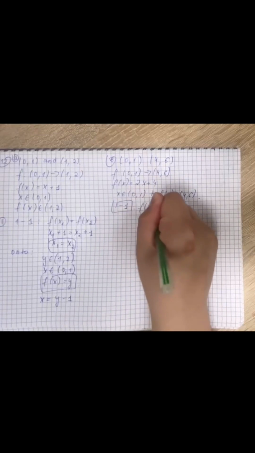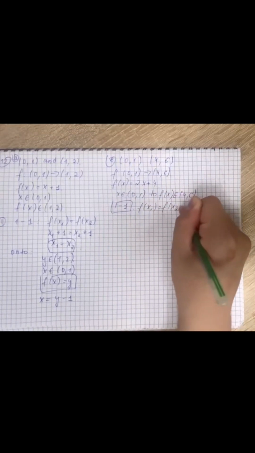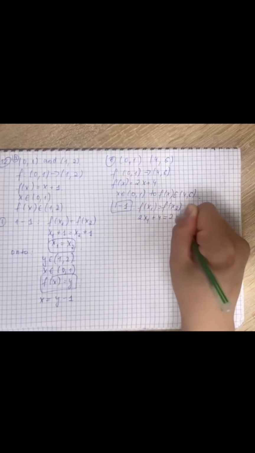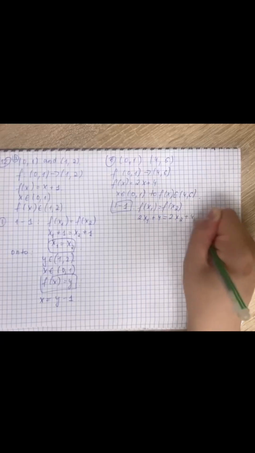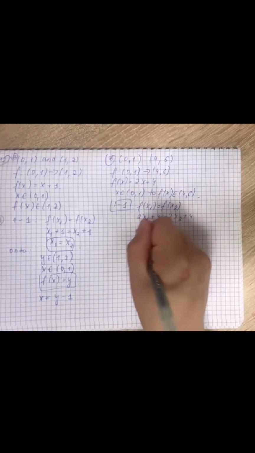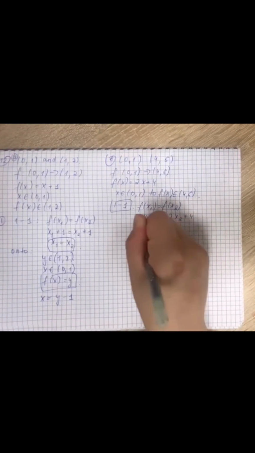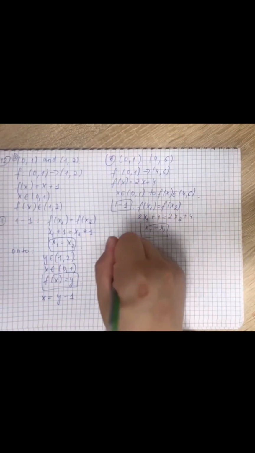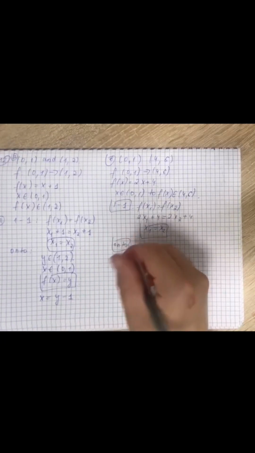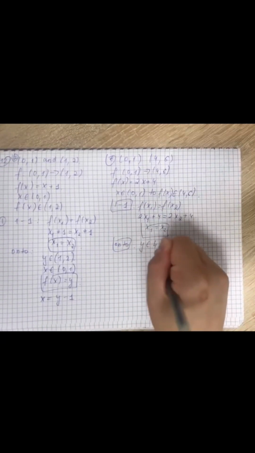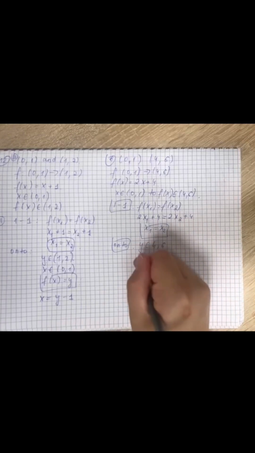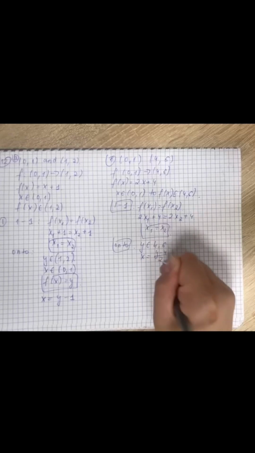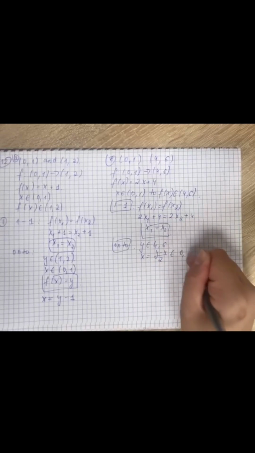If f(x1) = f(x2), then 2x1 + 4 = 2x2 + 4, which simplifies to x1 = x2. Therefore, the function is one-to-one. Second one is onto. For any y in [4, 6], there exists an x = (y - 4)/2 in [0, 1].